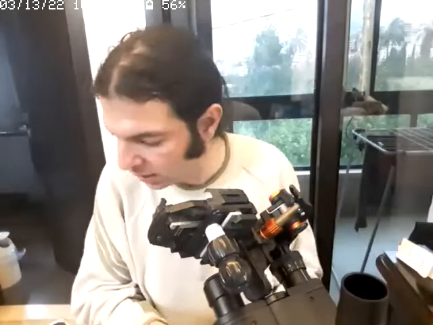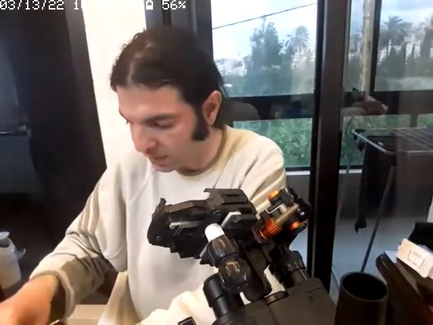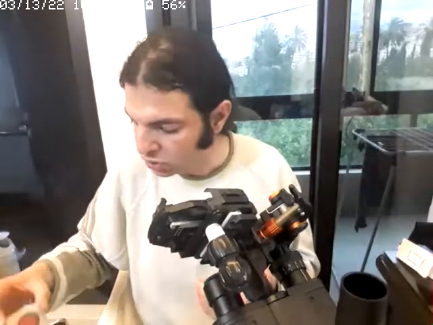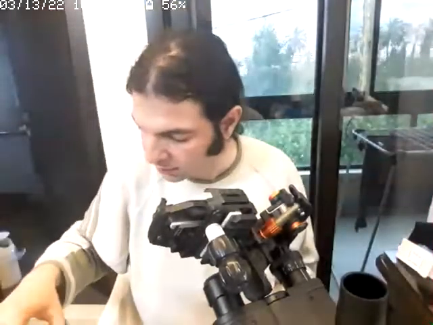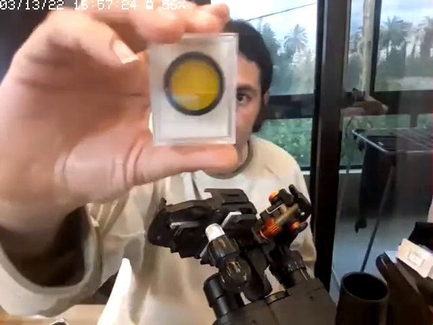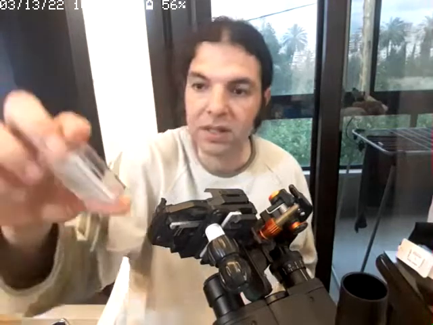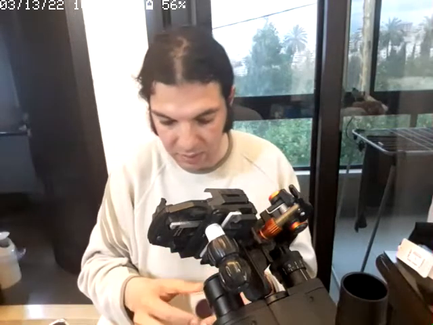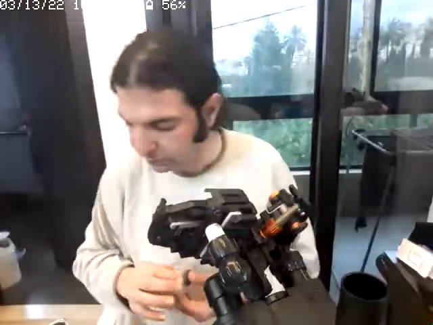Now regarding the colors, I have six of them here, but I'm not going to waste time screwing all of them. I'm just going to show you. You have this color in yellow, and this is a red color.